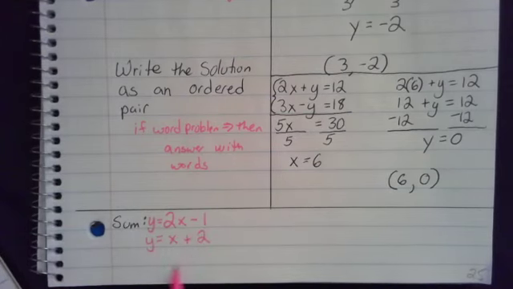Now this is in slope-intercept form, and if I had a coordinate plane, I would just graph these two because they're fairly easy to graph on a coordinate plane. But if I don't have a coordinate plane already set up or made for me, I'm probably going to use elimination. And I can do that because I have 2x here and just x here.